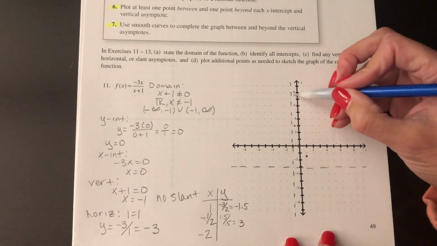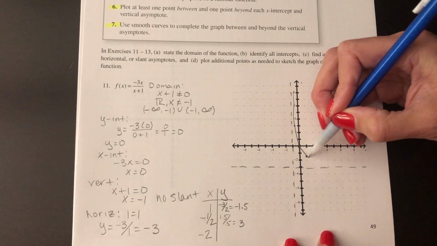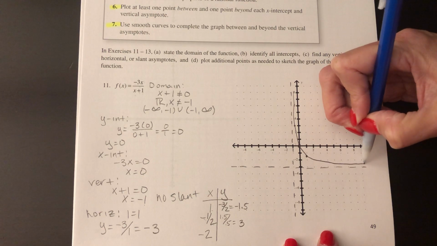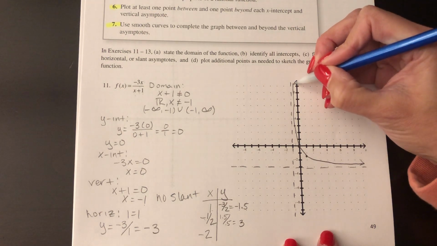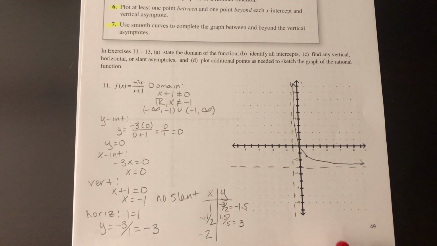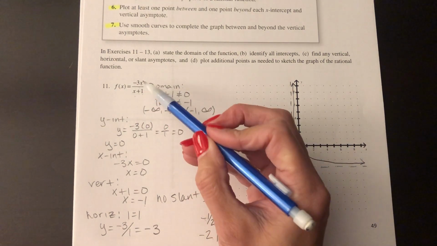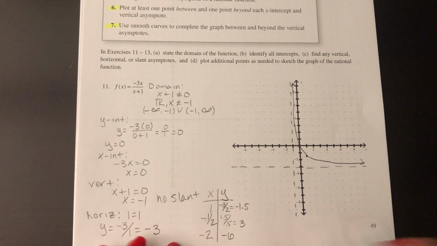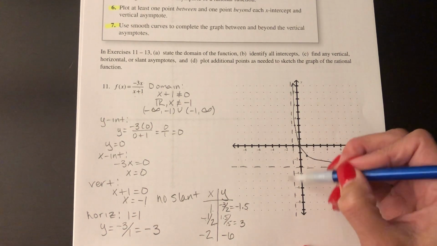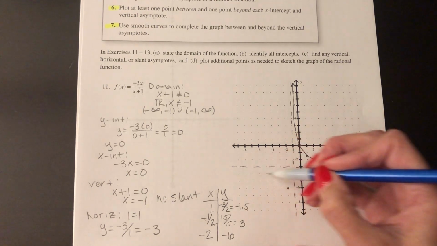Okay, so now we can kind of see what this is going to look like. Remember those asymptotes, your function gets closer and closer to these asymptotes but never touches them. So that's that part of the graph. Let's try -2. So plug in -2 into your function and you would get -6. So (-2, -6), and that would be the starting point of this part of our graph here.